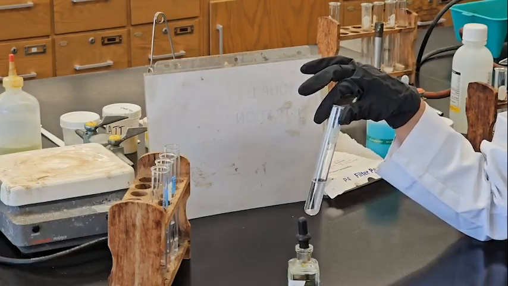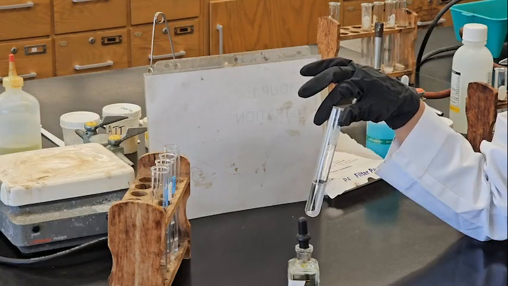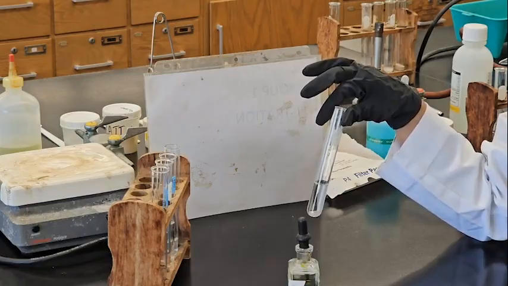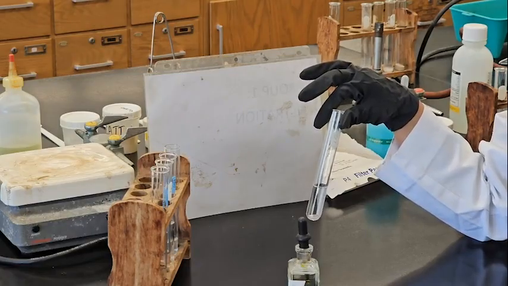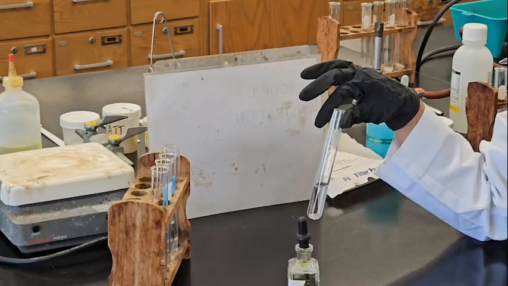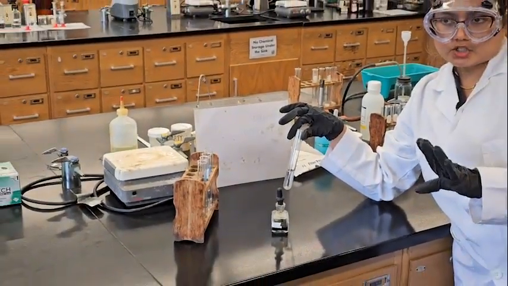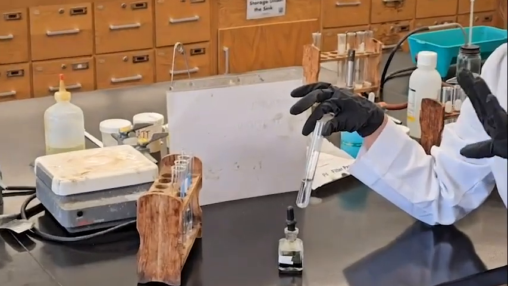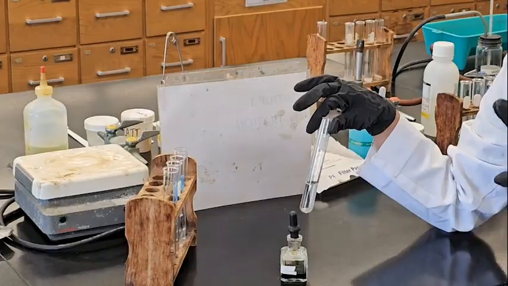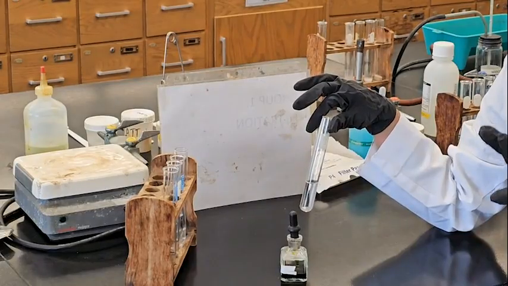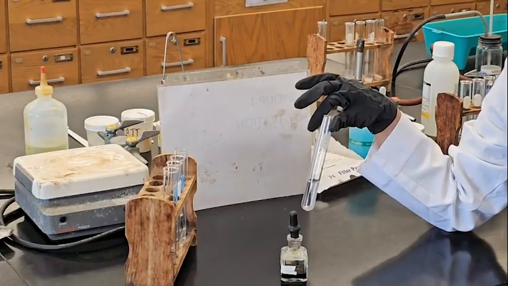Universal will help you indicate: if it has a green color, that means it's neutral, not acid and not base. If it goes from green to pink, that means it's basic. If it goes from green to red, that means it's acidic.